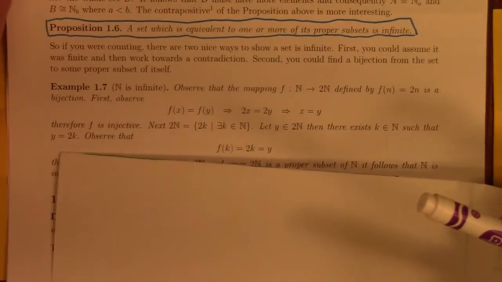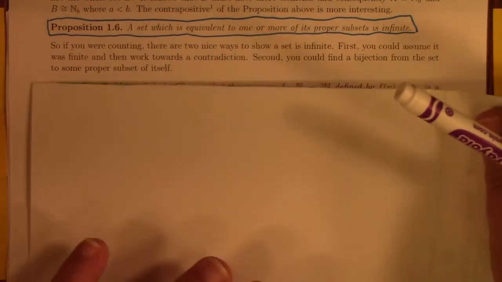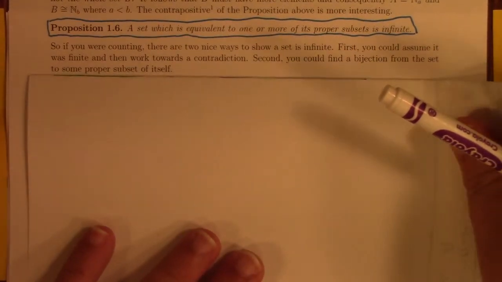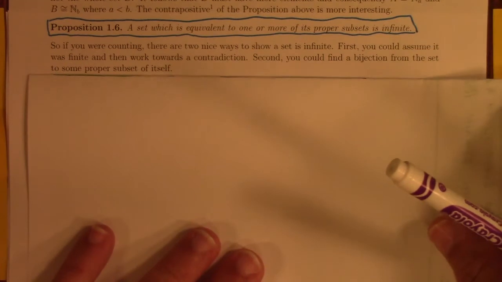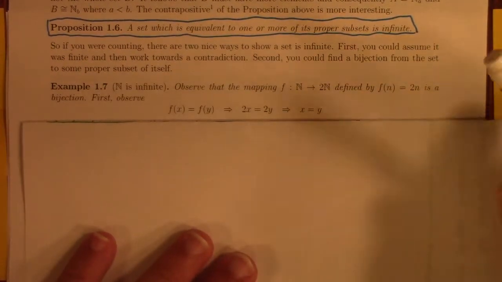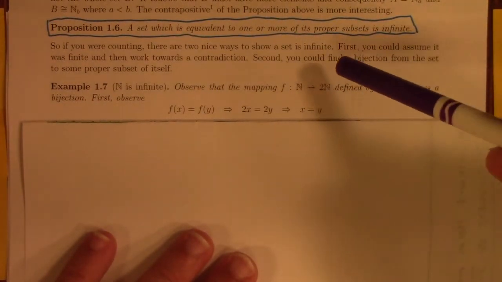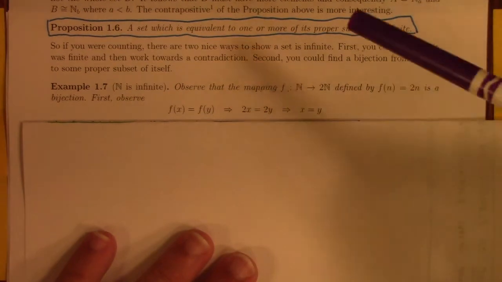So if you're counting, there are two nice ways to show a set is infinite. The first, you could assume that it was finite and work towards a contradiction. Second, you could find a bijection from the set to some proper subset of itself, which is what my next example will show. Here's a proof that the natural numbers are infinite. You can consider the mapping f of n equals 2n. This is a bijection.